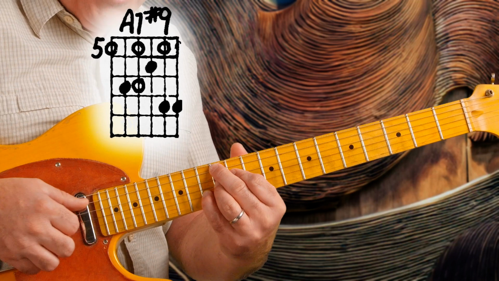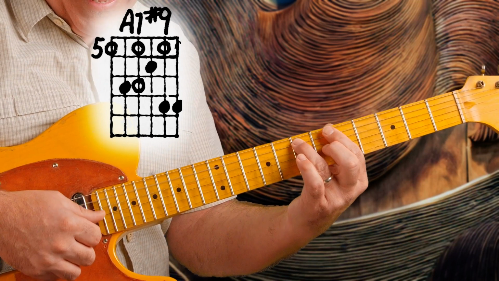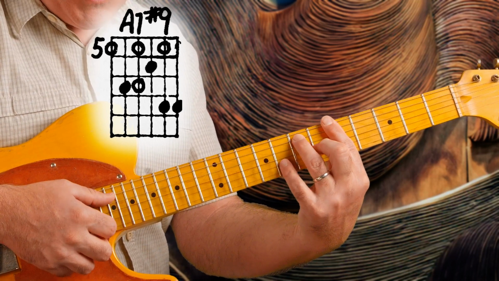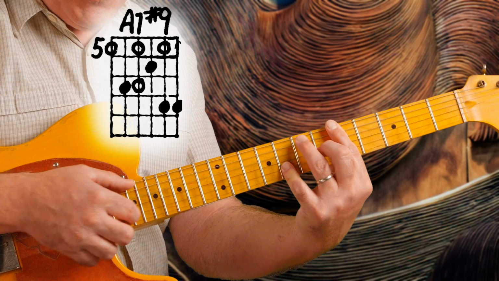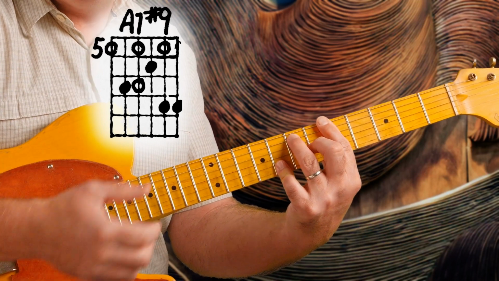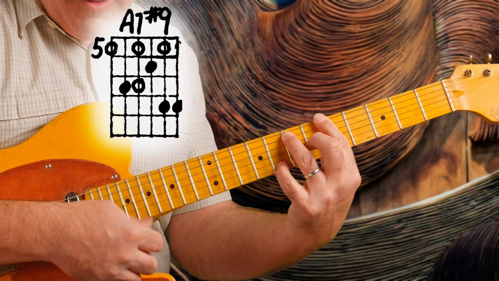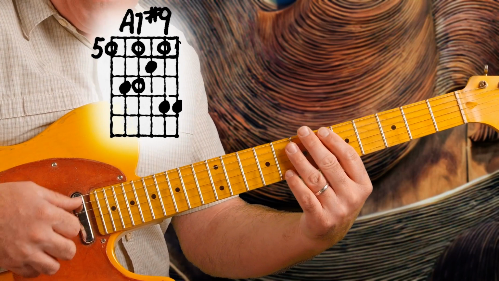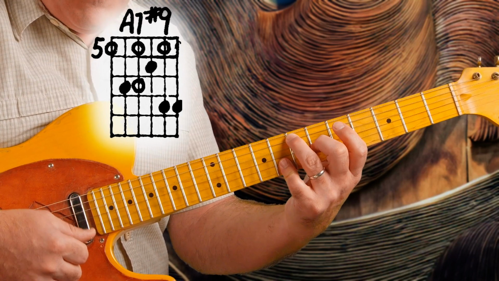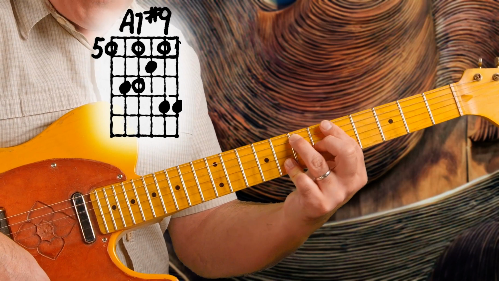The next A7 sharp 9 is the 5th position. We have a 5, a 3. So I'm going to use the 5th position because I could use all of those optional notes. And if I can use them, that means you could use them in any combination you'd like, as long as there's a sharp 9 in there. We're going to use the 5, the 3, the flat 7, and the sharp 9. So we have a nice rootless voicing right here.